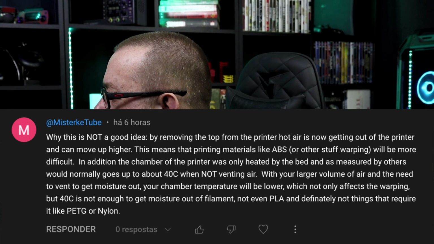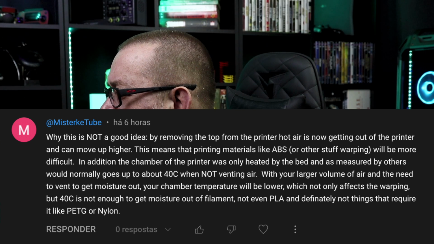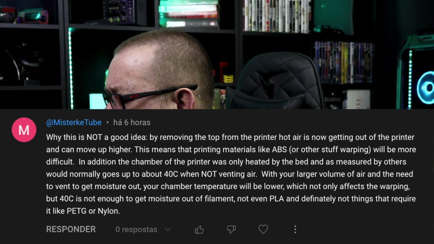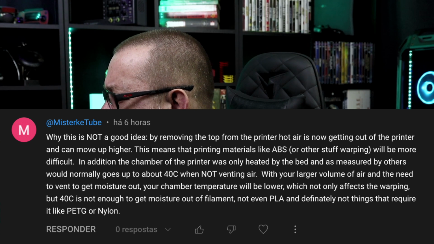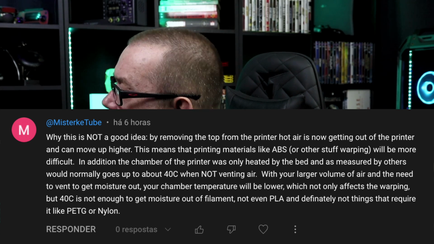Which not only affects the warping, but 40 degrees Celsius is not enough to get moisture out of filament, not even PLA, and definitely not things like PETG or nylon. Okay.